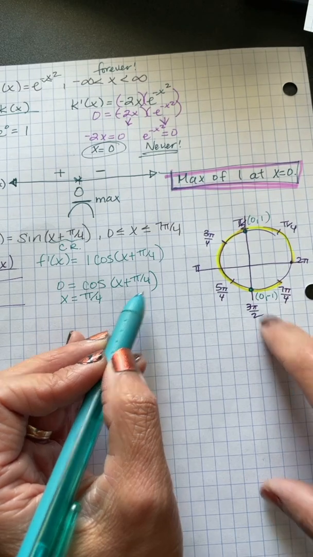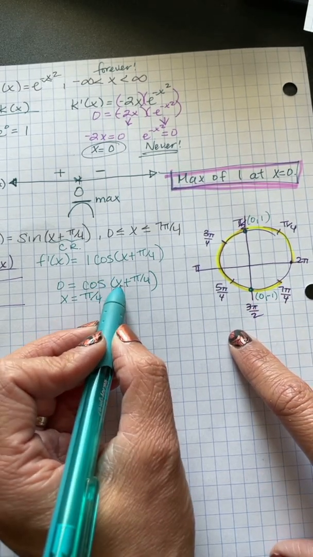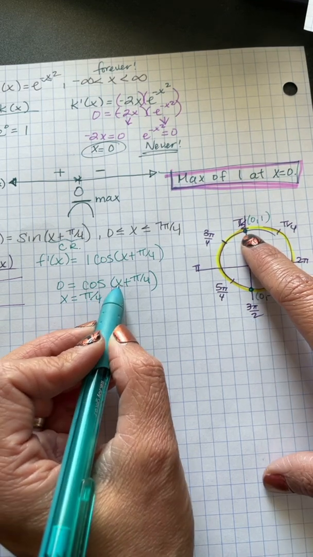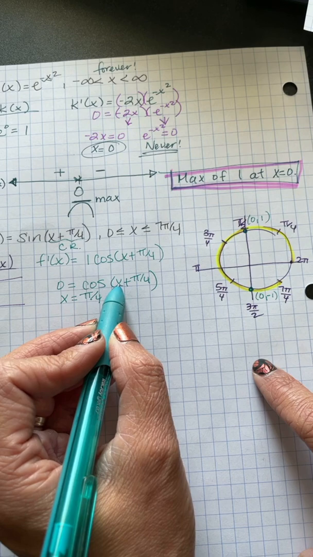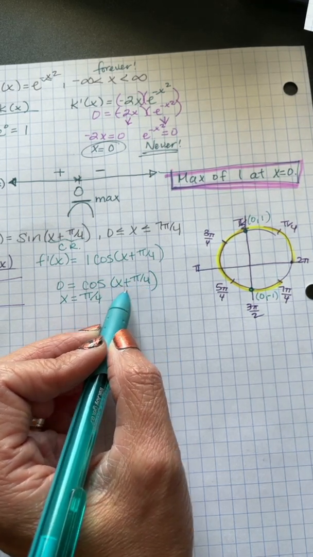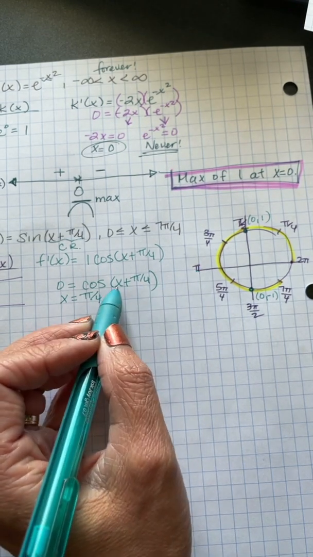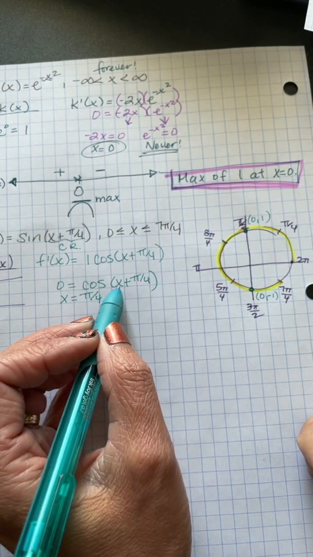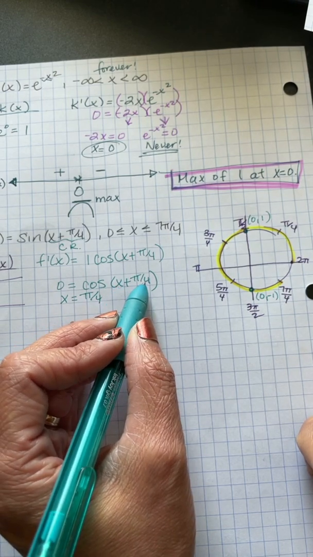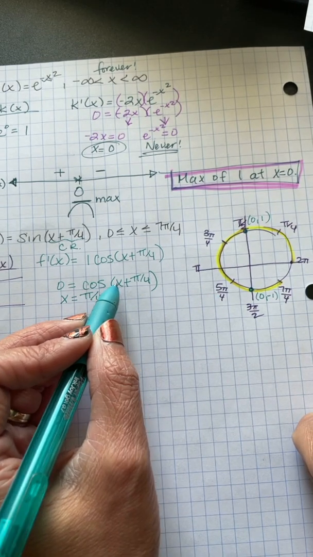Nope, I need this one. Try 4 pi over 4. Wait, is that what I want? I tried 1 pi over 4, 2 pi over 4, 3 pi over 4. If I add 3 pi over 4 plus pi over 4, that would be 4 pi over 4. That would be just 1 pi. Not far enough. All right, I did 3, do 4. 4 pi over 4 plus pi over 4 is 5 pi over 4. Nope, not close enough yet. Try 5 pi over 4.